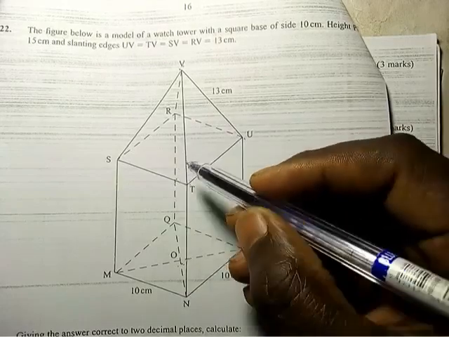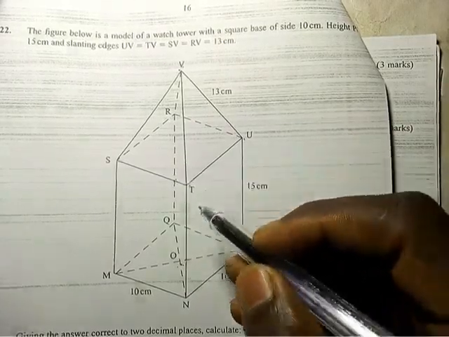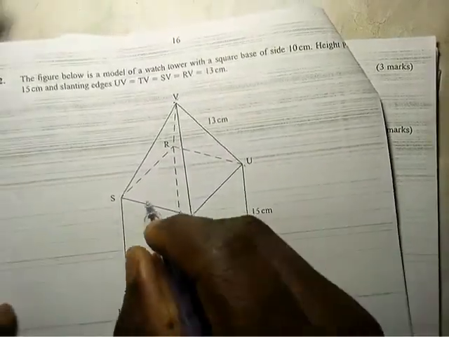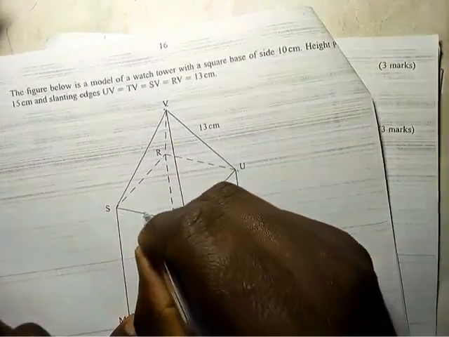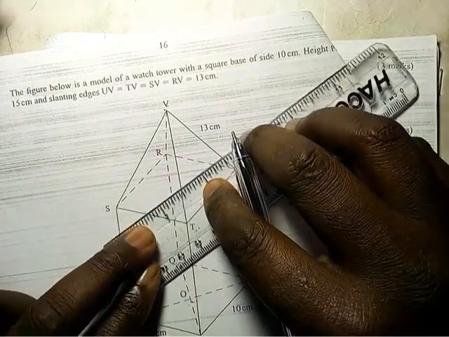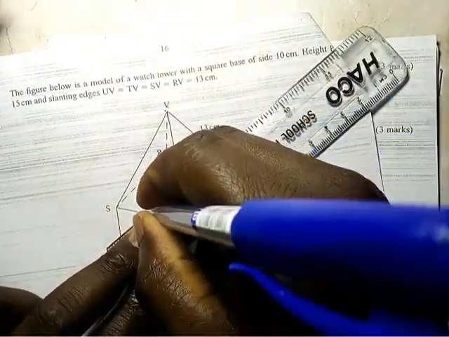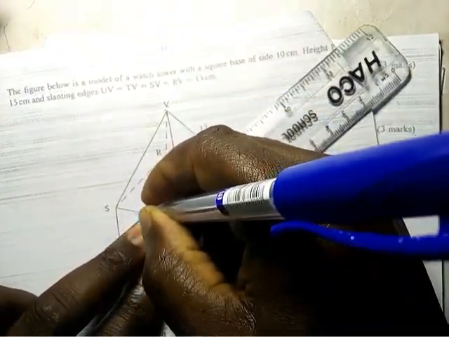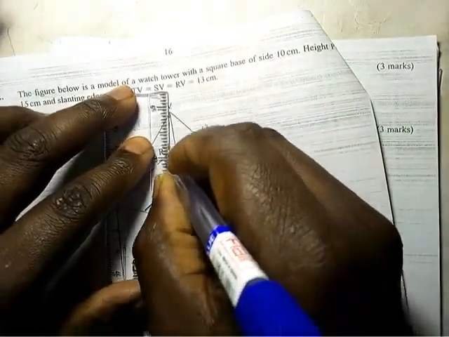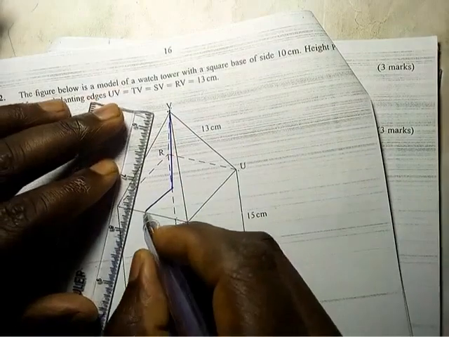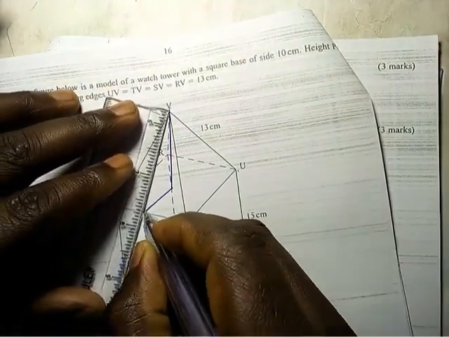So we need to get the height of the pyramid first. To get that, we need to know the distance from here to the center here. So we want this height here, and to do that, we need to calculate this.